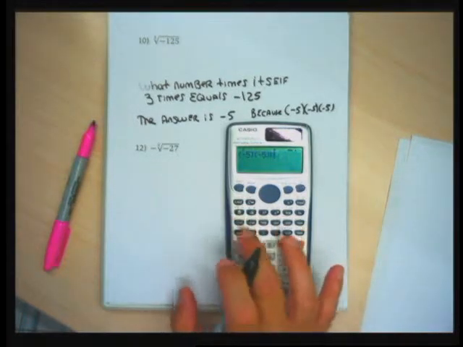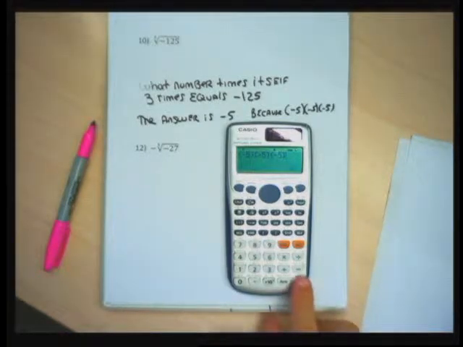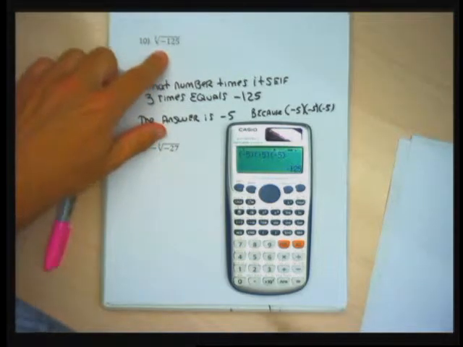And I could know that without my calculator, but I teach, and I've done this chapter 30 times already, so it's not that impressive that I could know the cube root of 125 with a negative in front of it. But the answer is going to be negative 5, because negative 5 times negative 5 times negative 5 equals negative 125. And that's the question this is asking.